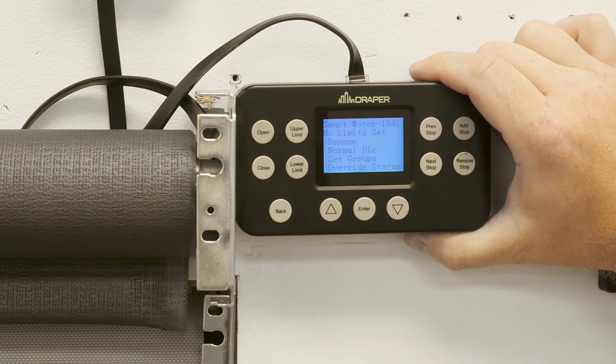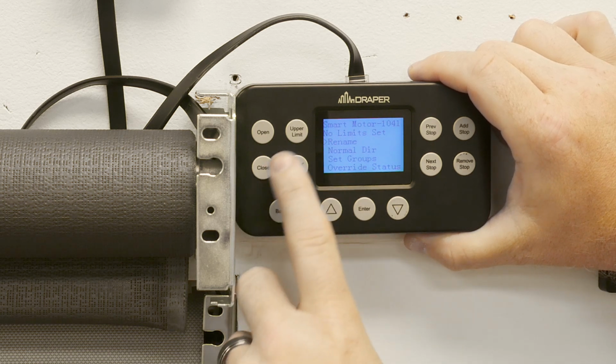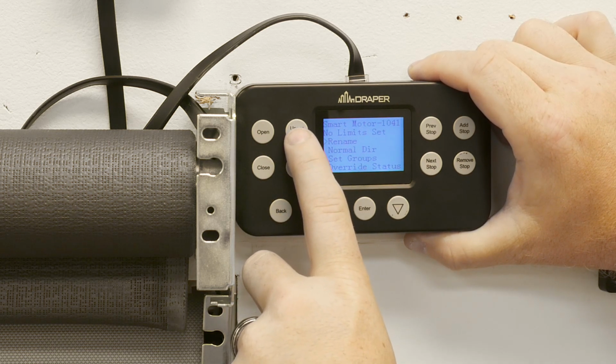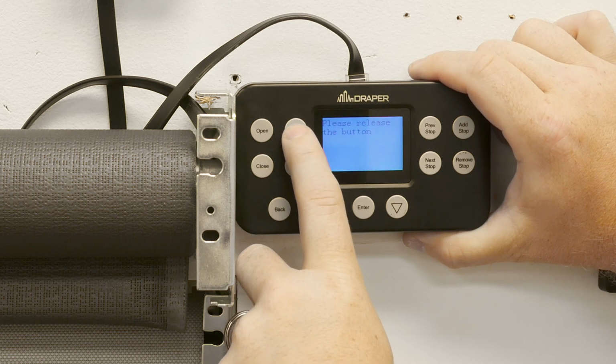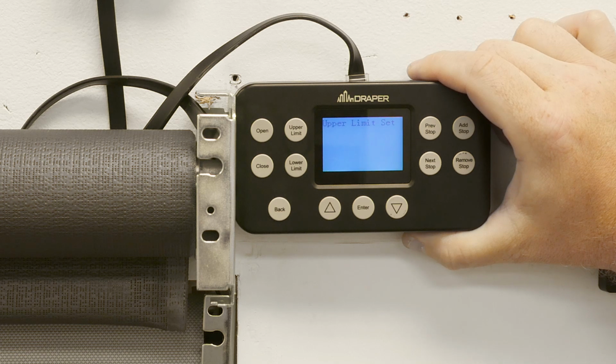I'm going to set the limit. So the shade is currently at the position that I would like the upper limit to be. So I'm going to hold the upper limit button, and the screen is going to tell me when to release this. No upper limit, hold 2 seconds to set. Please release the button. My upper limit is now set.